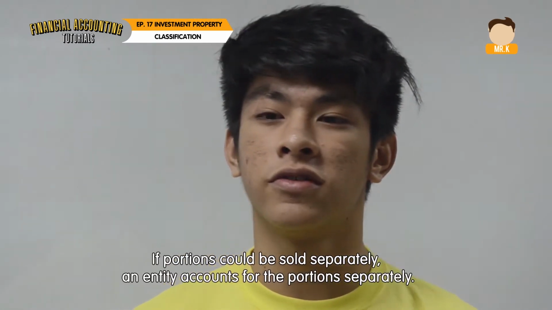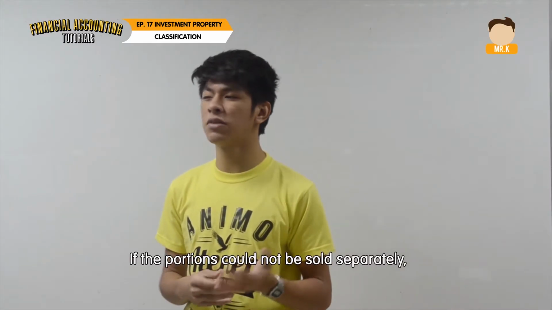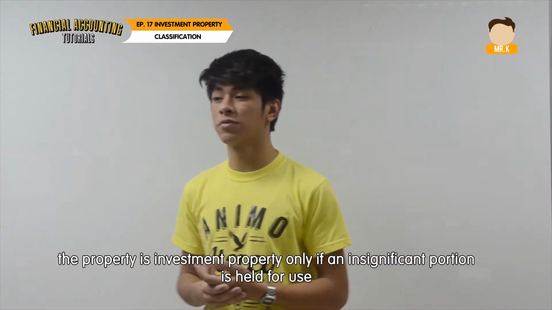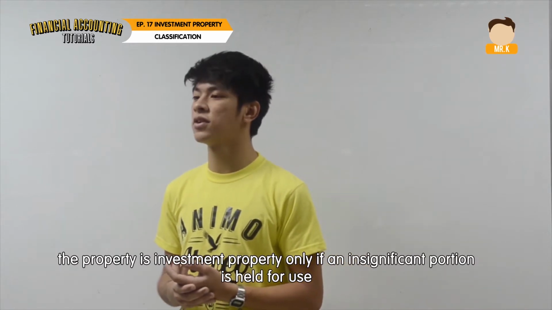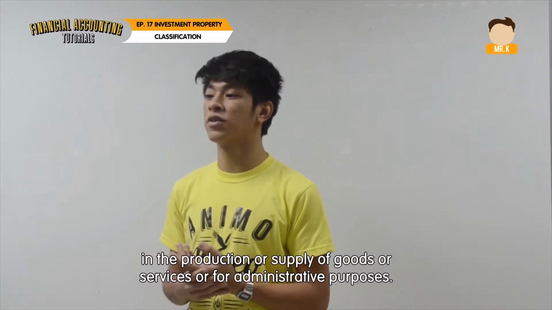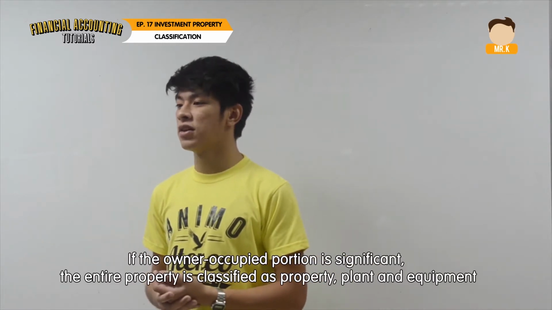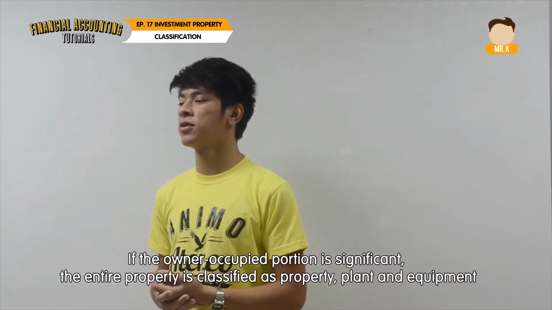If portions could be sold separately, an entity accounts for the portions separately. If the portions could not be sold separately, the property is investment property only if an insignificant portion is held for use in the production or supply of goods or services or for administrative purposes. If the owner-occupied portion is significant, the entire property is classified as property, plant, and equipment.